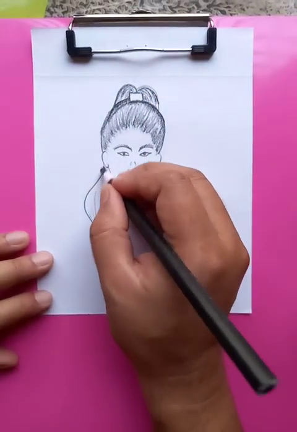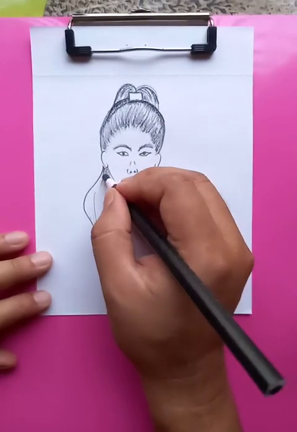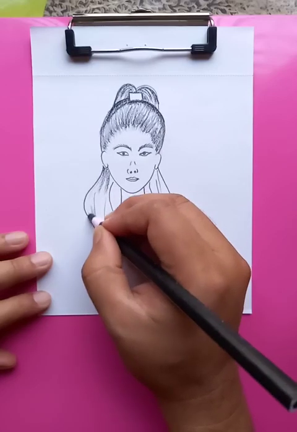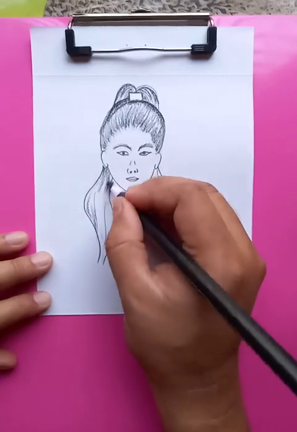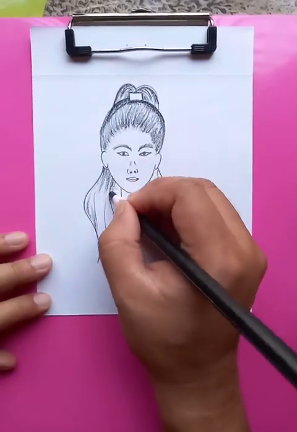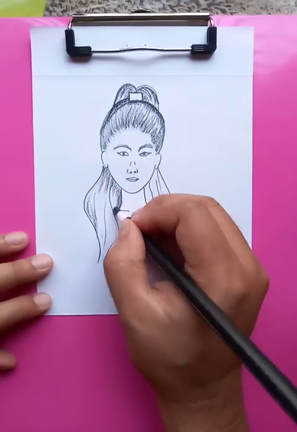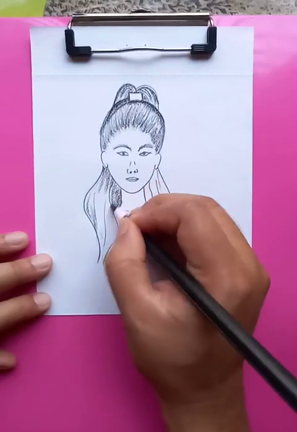For the hair in this part, let's put the shadow along the hairlines. This part below the head is the darker.